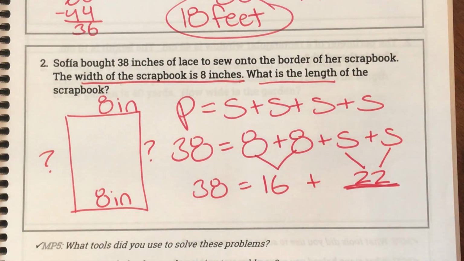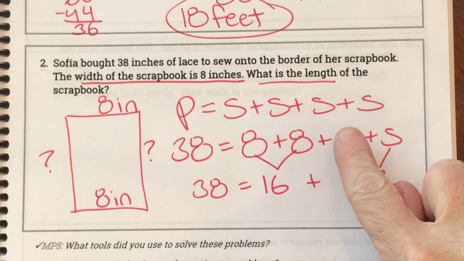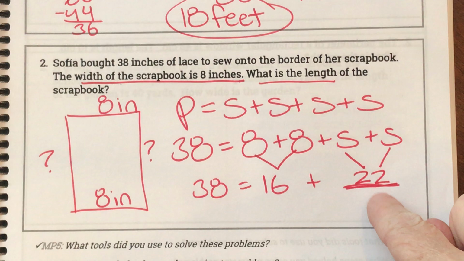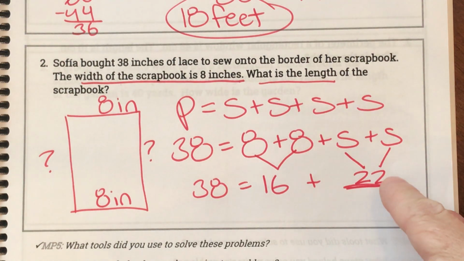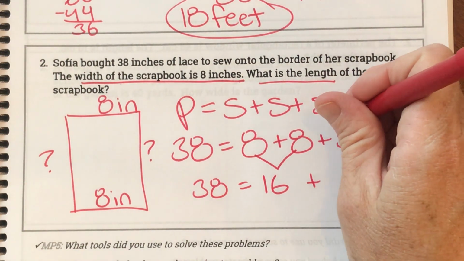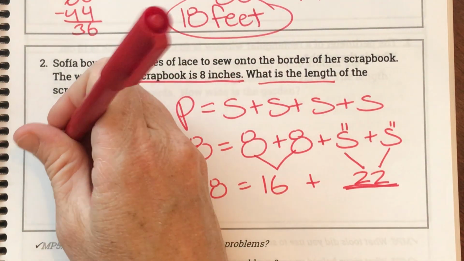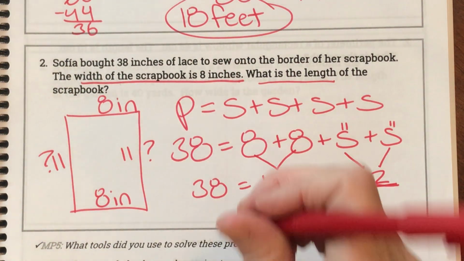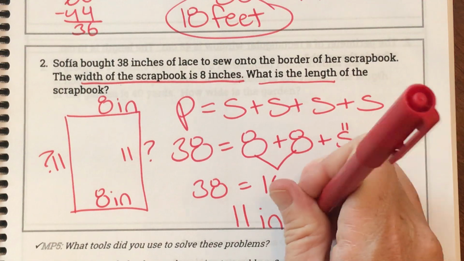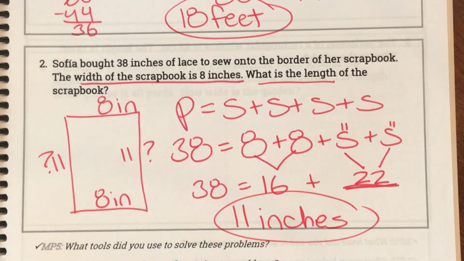And you could do side work if you needed to check that. So I know side plus side, when they add together, have to be 22. So I know that each of those have to be 11. So my length has to be 11 inches to make that a true statement.